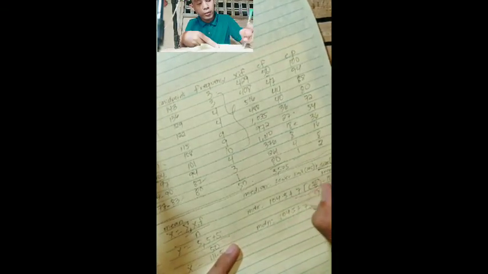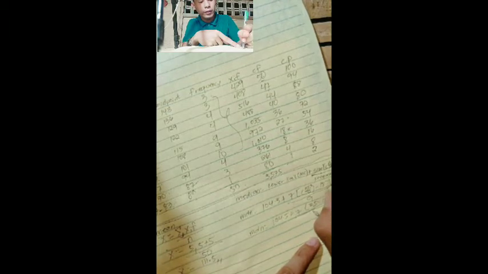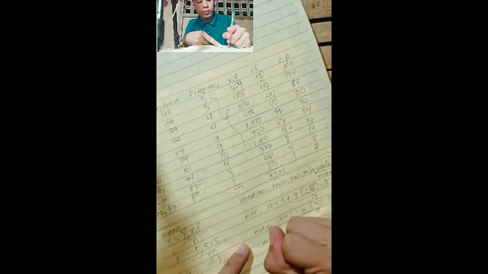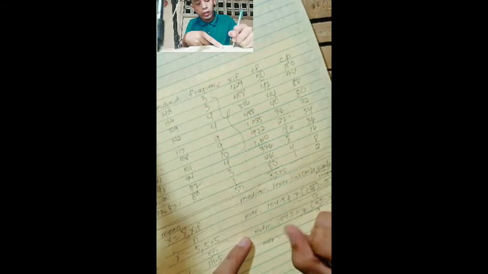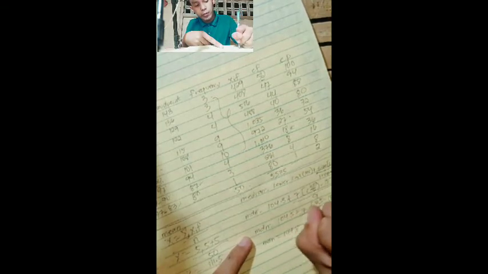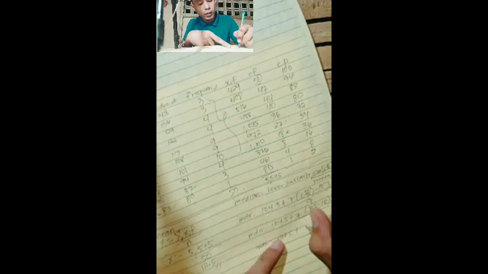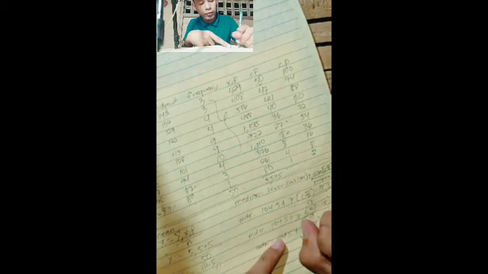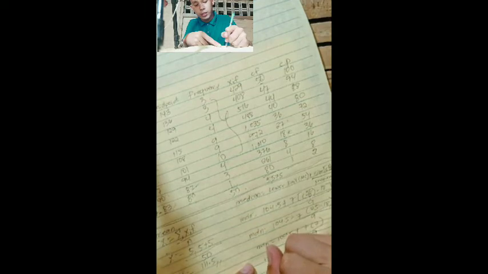104.5 plus 7, 50 divided by 2 is equal to 25, minus 18, all over 9. So 104.5 plus 7, 25 minus 18 is equal to 7. 7 times 7 divided by 9.